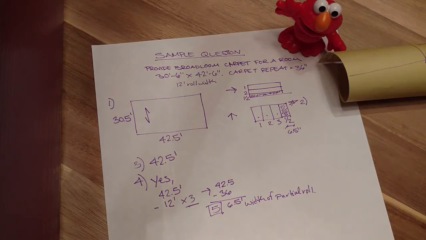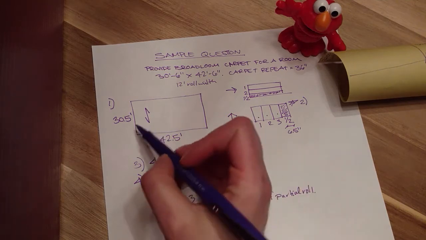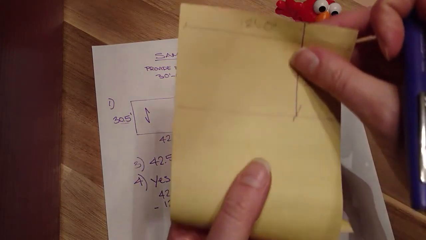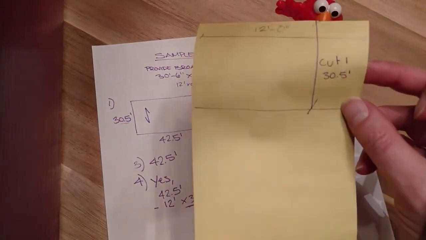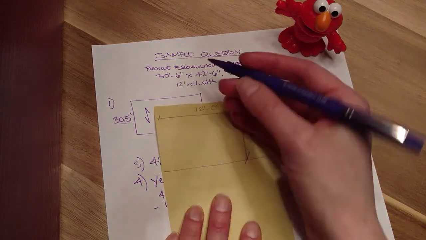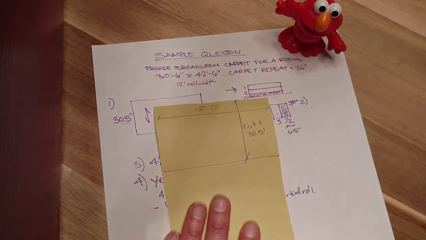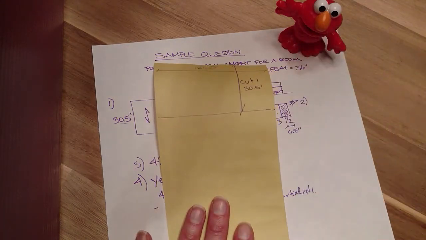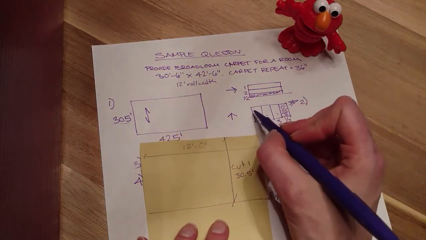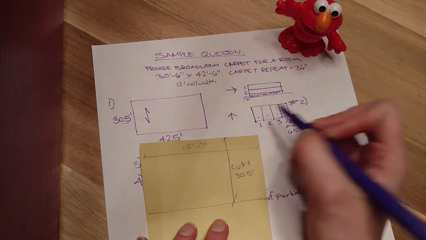or width of partial roll. That's the same thing. Okay, so number 6 would be determine the length of the first cut. So this is just the length of the room. Now remember, length of the room is this 30.5. And so what we're doing is now we're looking again at Elmo's carpet roll. And we know he has a 12-foot roll. Now, on our span to determine how many feet of this will actually need to carpet the room, we're looking for cut 1. Okay, so that's essentially this length right here.